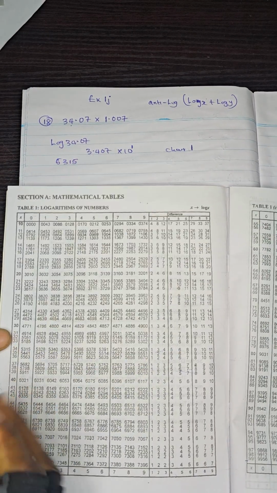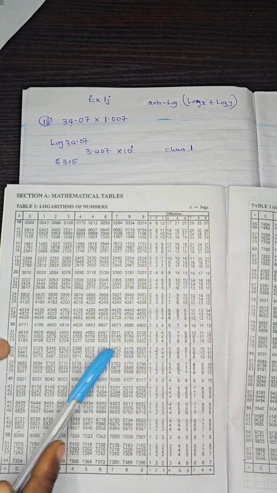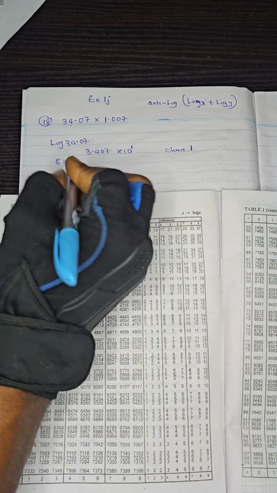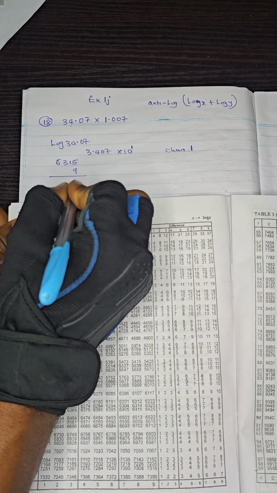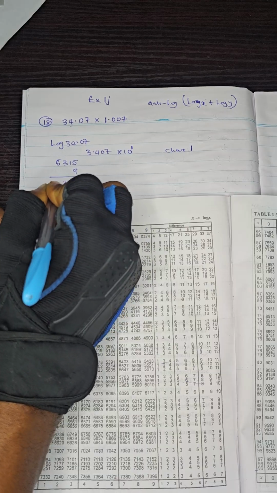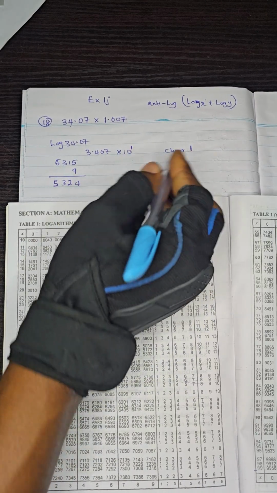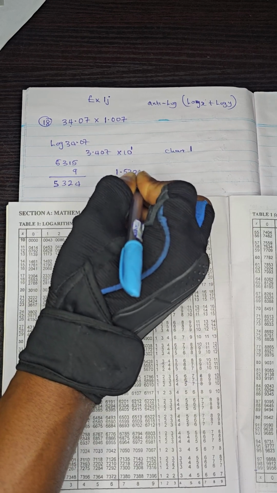Difference of 7 is 9. So you add it. You have 4 here, 2 here, 3 here, and 5. So your logarithm is the characteristic dot the mantissa: 1.5324.